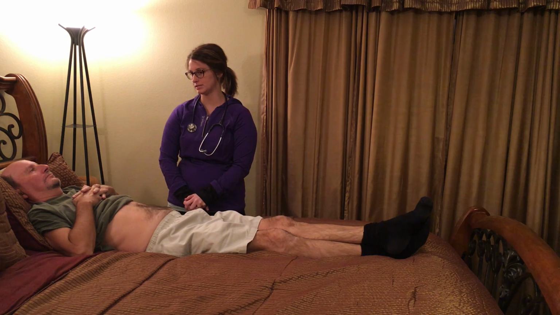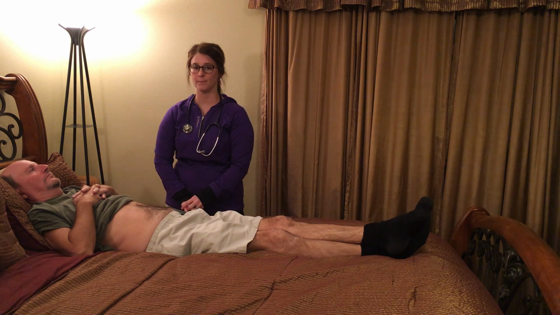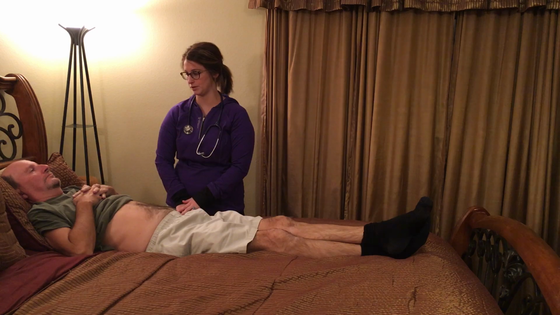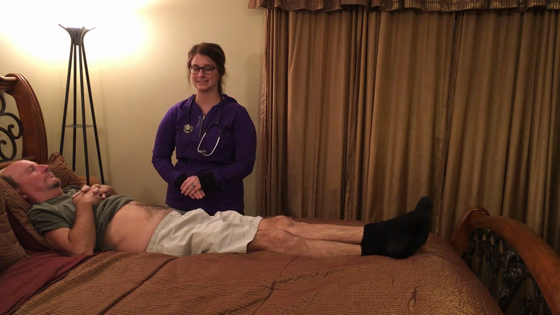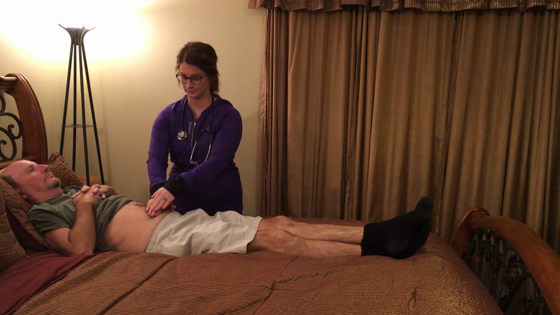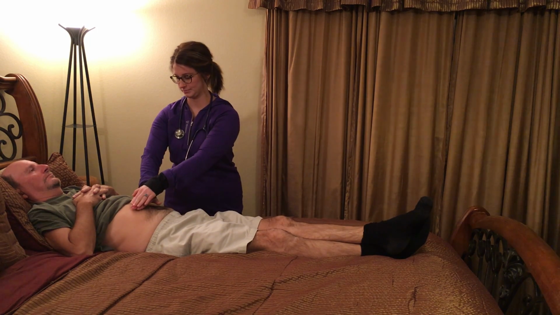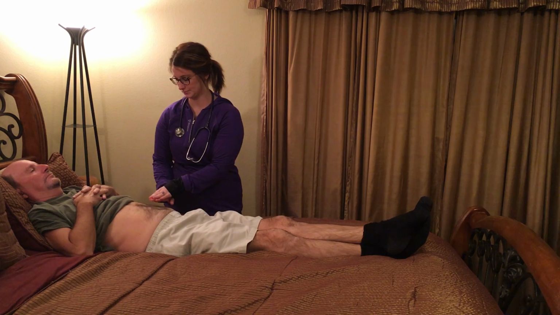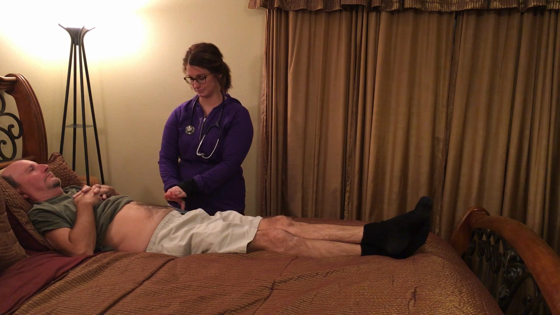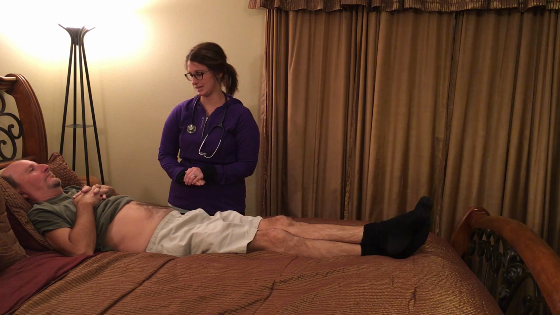Next, I'm going to do rebound tenderness, and this is by palpating deeply at 90 degrees, then I'm going to release rapidly. I'm going to listen and watch my patient to see if he has any pain from his expression. Does that hurt? Tickle.